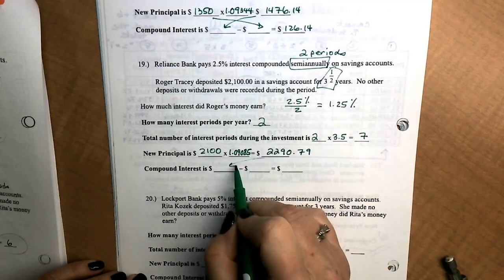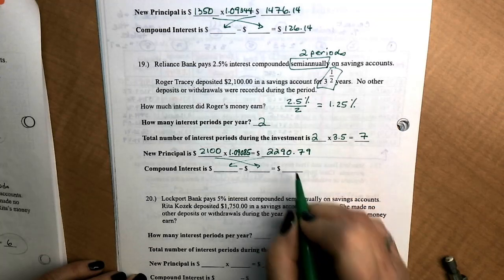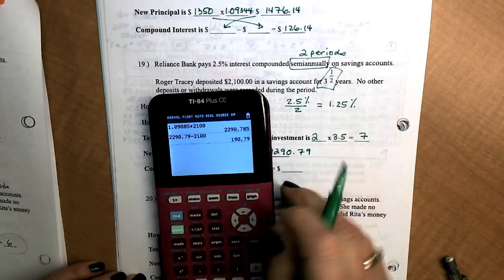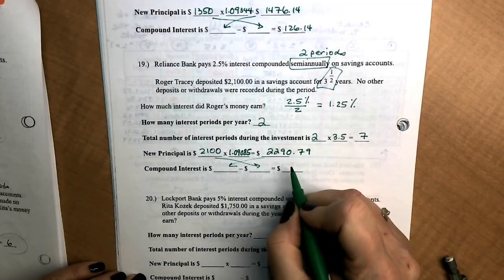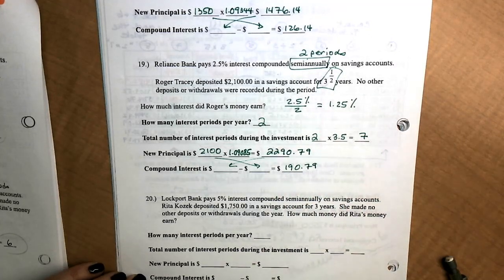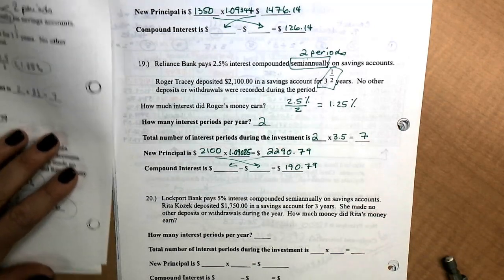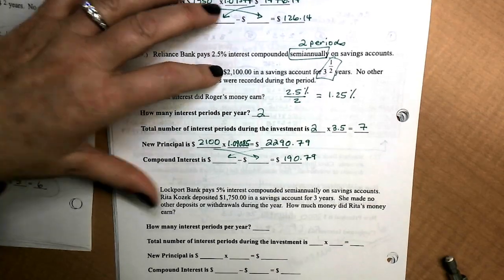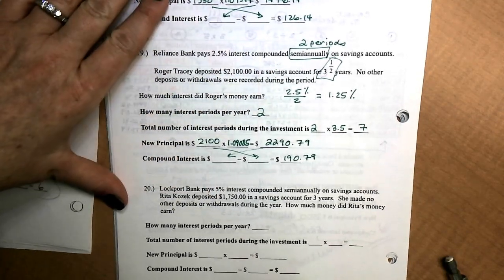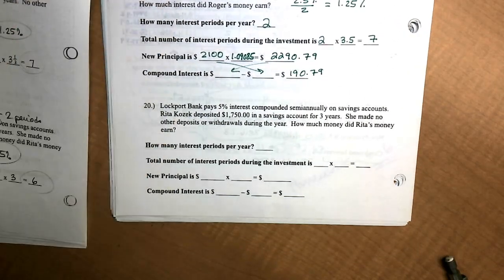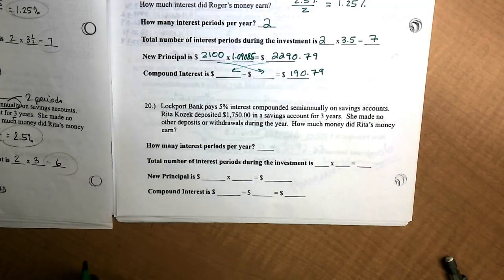Then I'm going to subtract. I'm just kind of being lazy right there. 2290.79, I'm just subtracting the original 2100. So this made 190.79. Now, is that a lot? I don't know. If your money's tied up for 2 years, then it depends. It's all relative, but on $2,000, that's not too bad. I'm sorry, not 2 years, 3.5 years. So that's kind of a long time. So that's why a lot of people use other avenues of deposit. But if you want to play it safe, that's a guarantee.